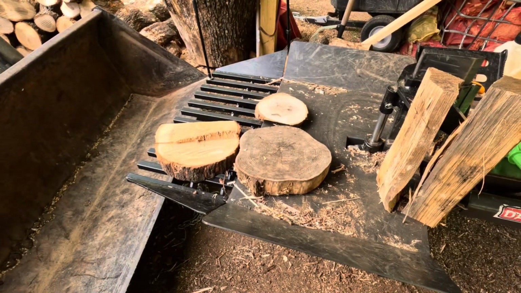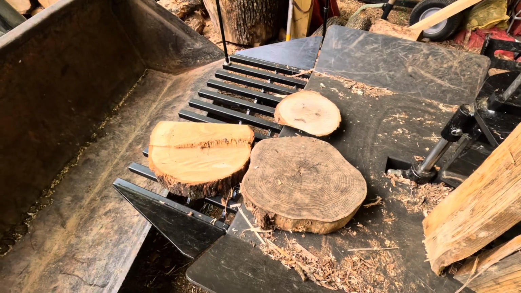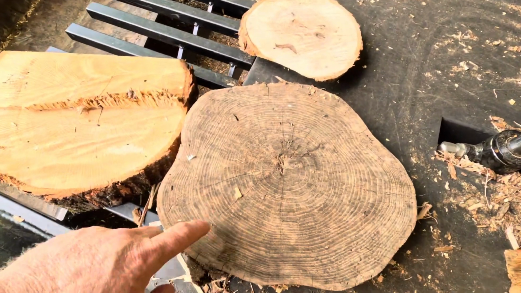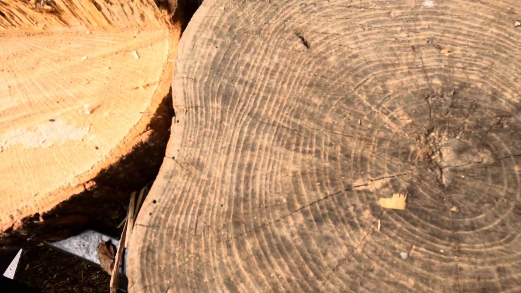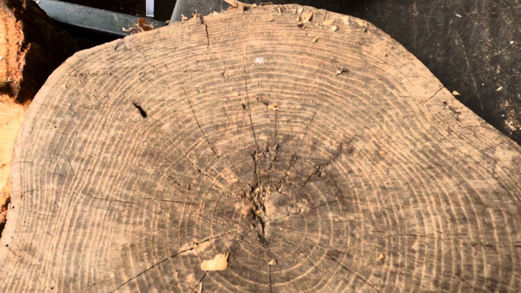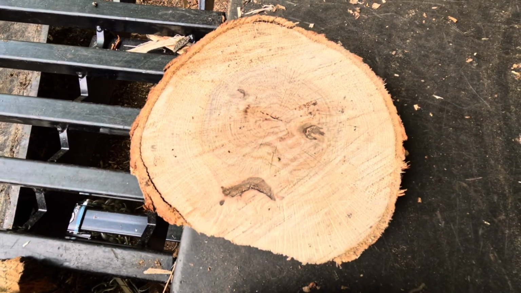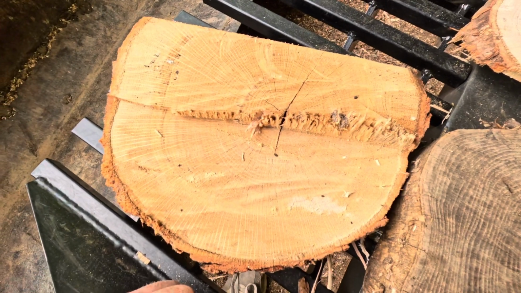All right, guys, what we have here are a couple pieces of firewood and a couple cookies that I have recently cut. This one's pretty old. This is actually a black locust cookie. I'm going to zoom in on it. You guys can see those growth rings. Now this is a piece of white oak. And this is a piece of white oak.